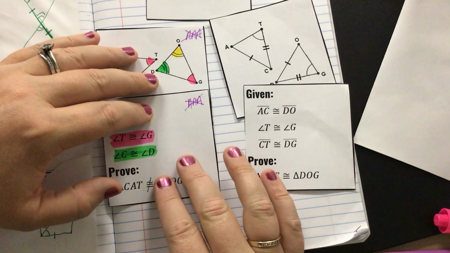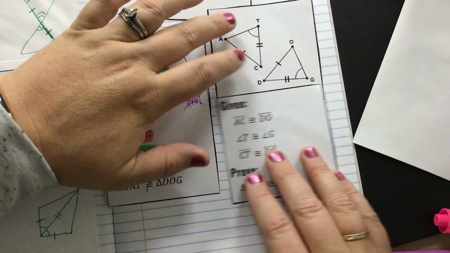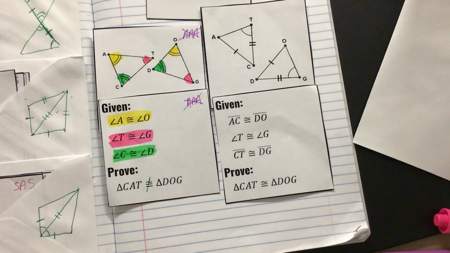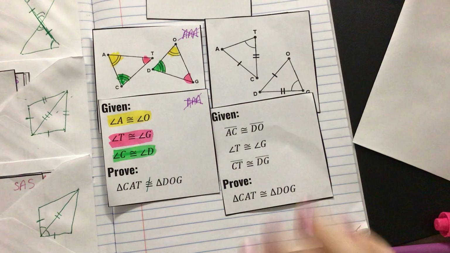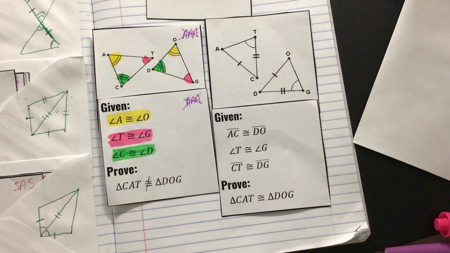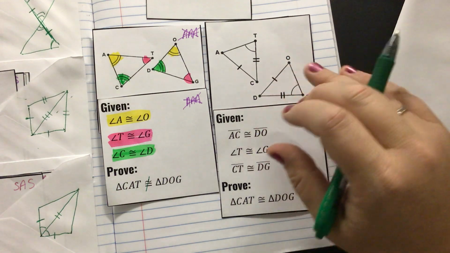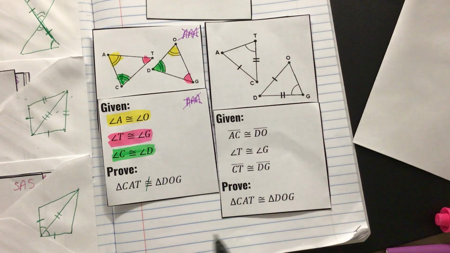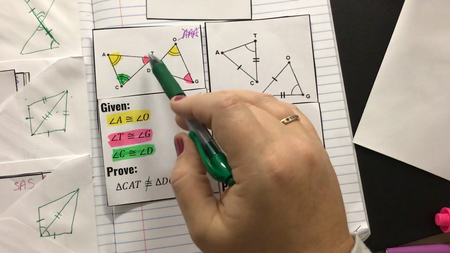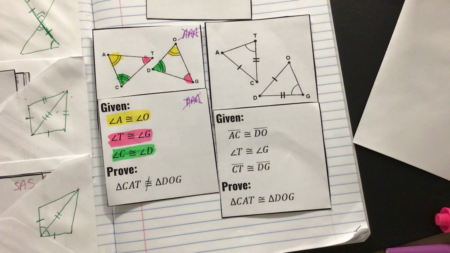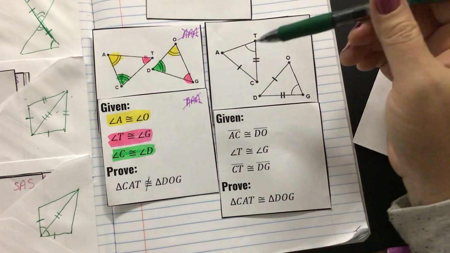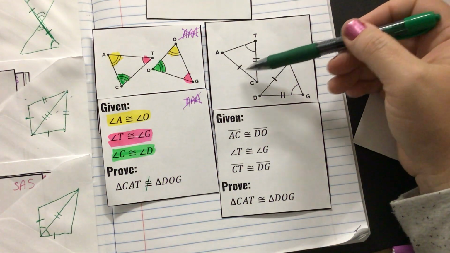Now, for the other one, I'm going to ask you to think a little immaturely for this one. Now, this is not the reason this one doesn't work. But if we think about the abbreviations we use, like AAA for angle, angle, angle, right? Okay, this one, angle, side, side.